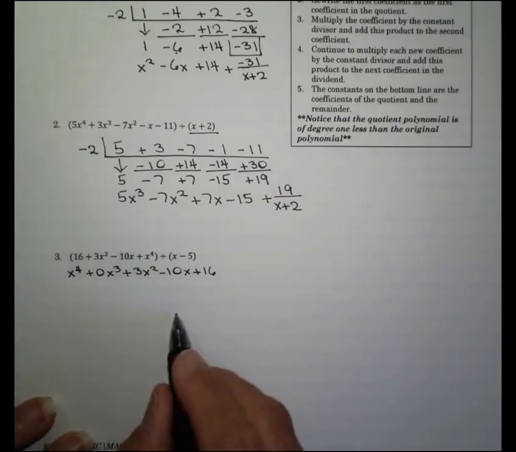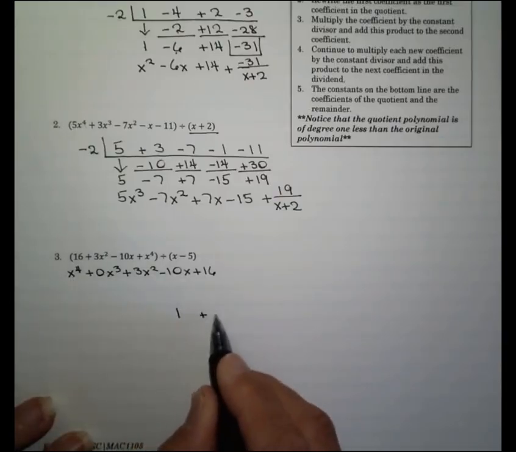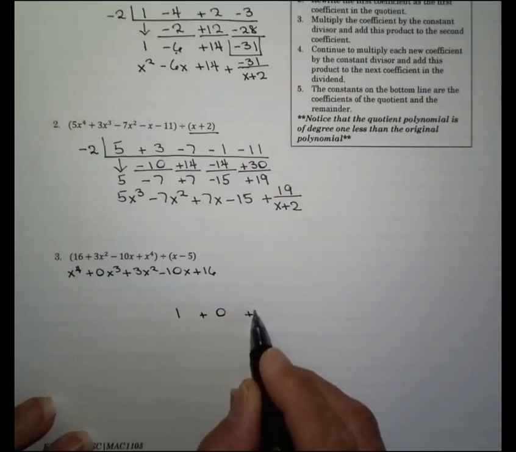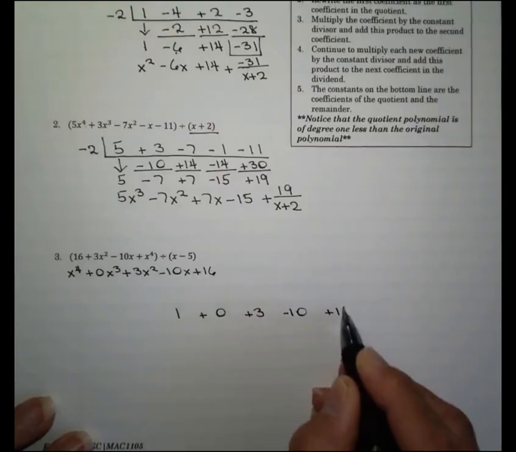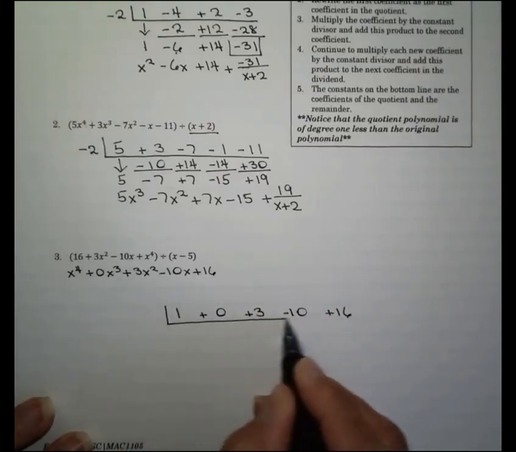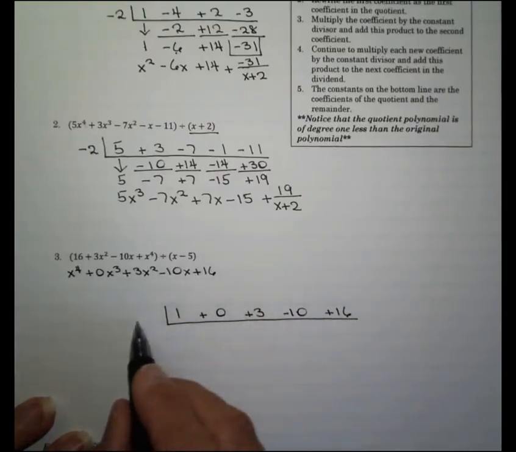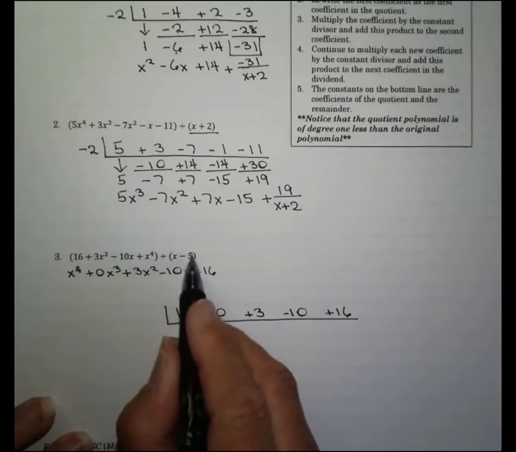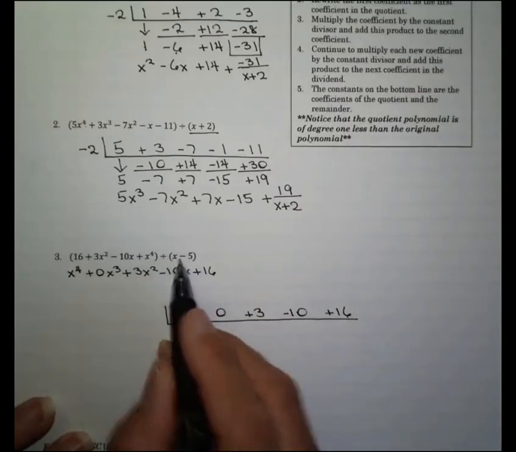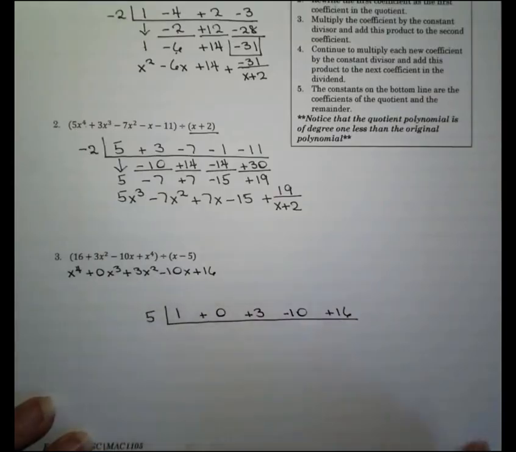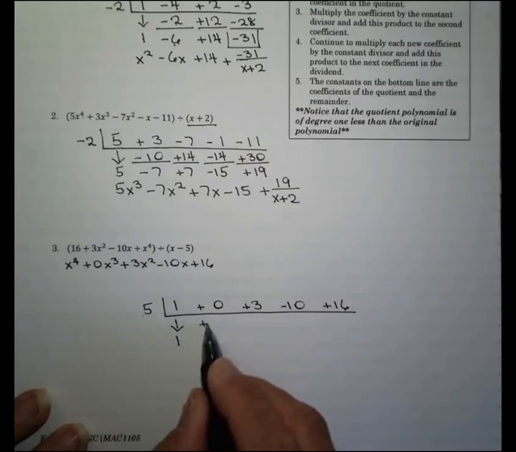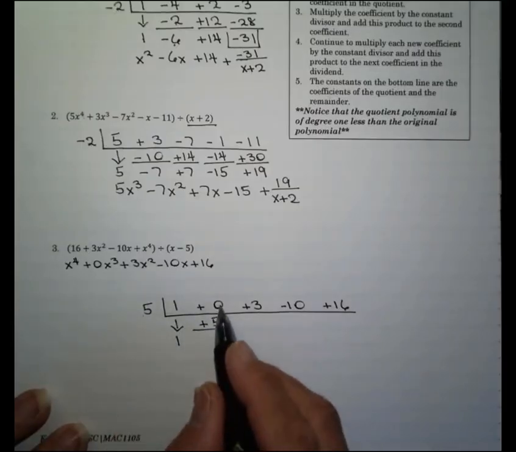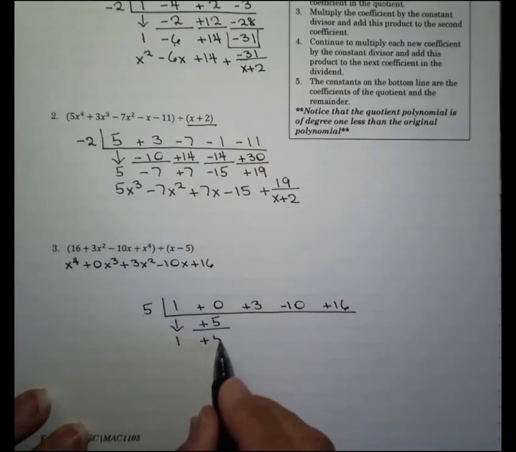Let's write the synthetic division coefficients. The first one is 1, and then I have a 0, and then I have a 3, a negative 10, a positive 16, and I'll put it in my upside down division house and say I'm going to divide by the opposite of whatever this constant is in the divisor. And since it's minus 5, it will be dividing by a positive 5. I'll bring down the first term and multiply 5 times 1. I have a 5. When I say 0 plus 5, I just get 5.